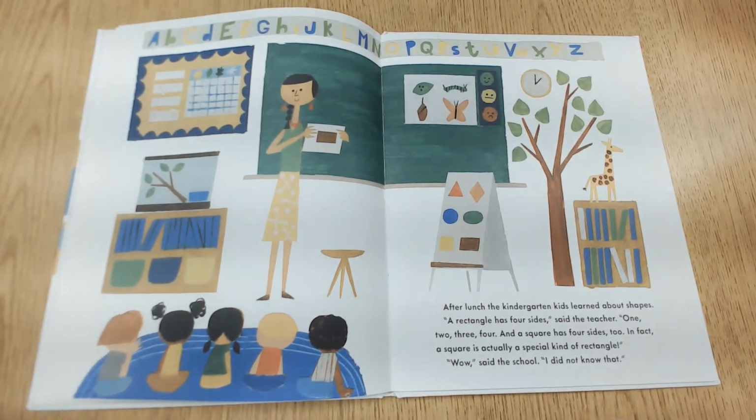After lunch, the kindergarten kids learned about shapes. "A rectangle has 4 sides," said the teacher. "1, 2, 3, 4. And a square has 4 sides too. In fact, a square is actually a special kind of rectangle." "Wow," said the school. "I did not know that."